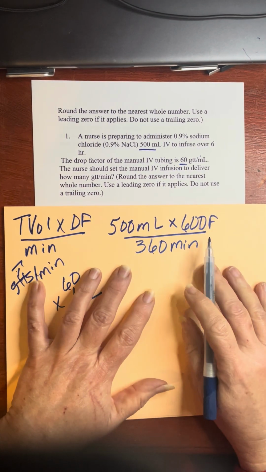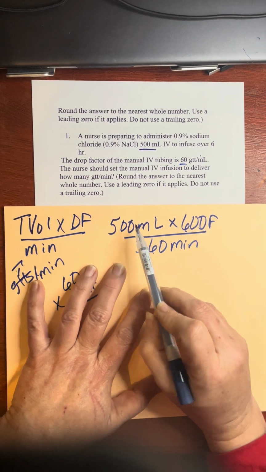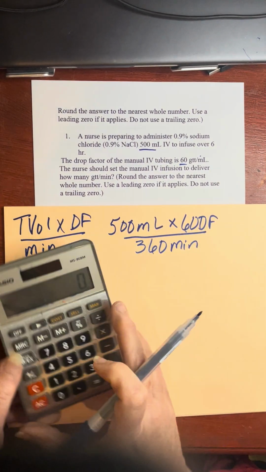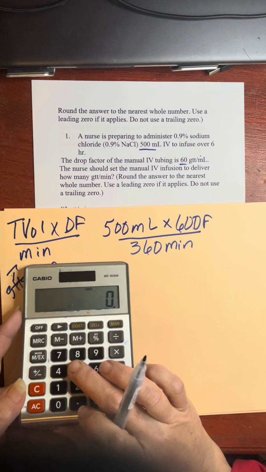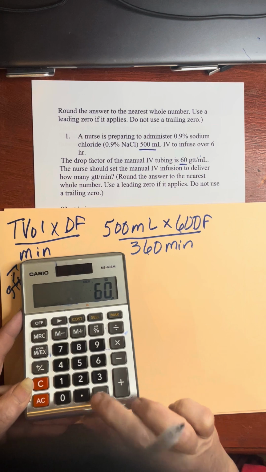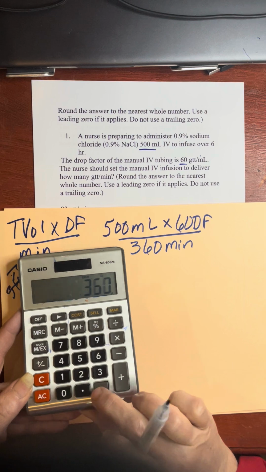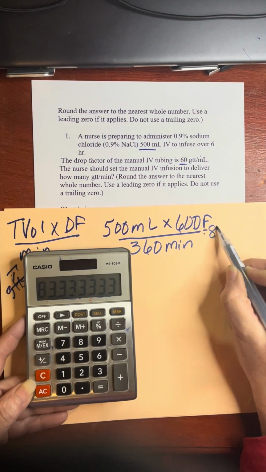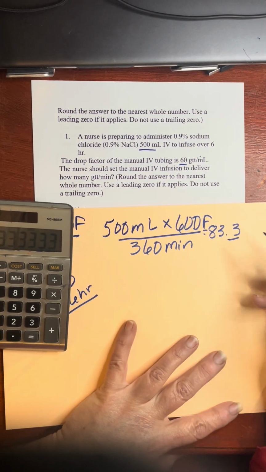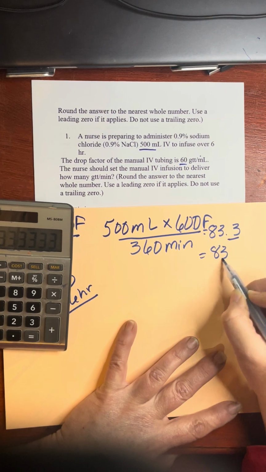Now, if Ethel wants to see your work, tell her to put her glasses on and look right here. And we're going to do all the math on the top, that times that, and divide it by the number on the bottom. All right? Grab your calculator. Let's do it together. 500 times 60 equals, don't look at it. You're not done. Divided by 360. That's going to be 83.3. But you can't give 0.3 of a drop. So you're always going to round it to a whole number, which will be 83.